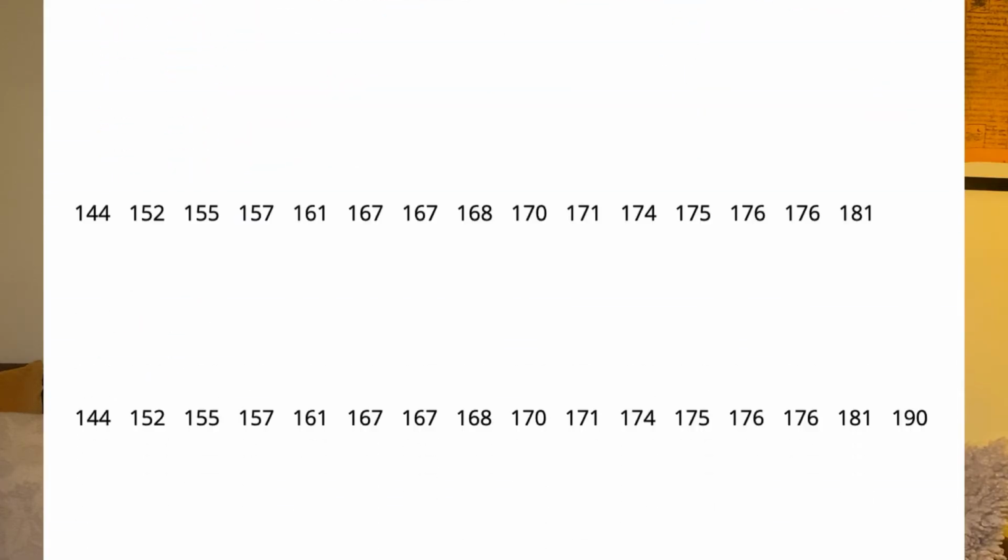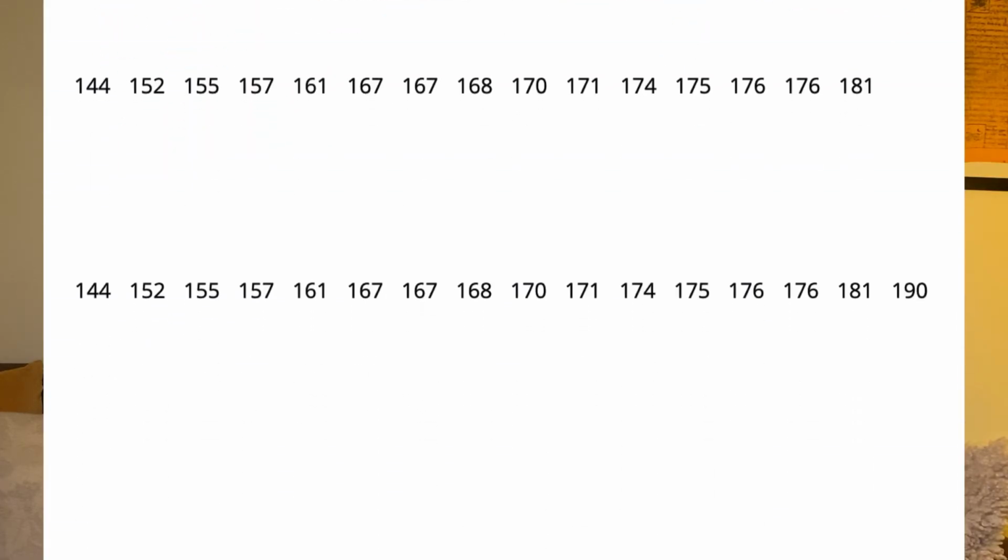Now, if you got this far, I did say what would happen if we had an even set of numbers. So let's look at how it might be different to find the median and the quartiles if you've got an even set of data versus an odd set of data. And so I have right down here the same data sets, but I've just added on one extra data item to have 16 data values here.